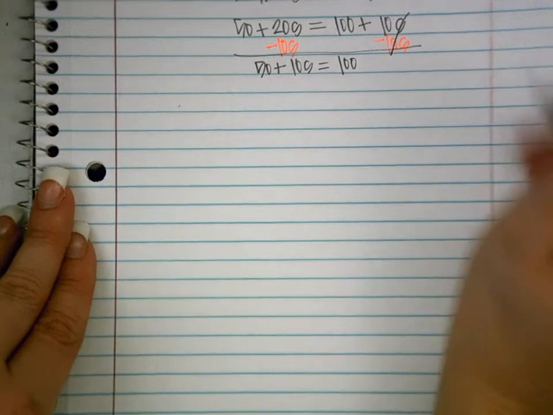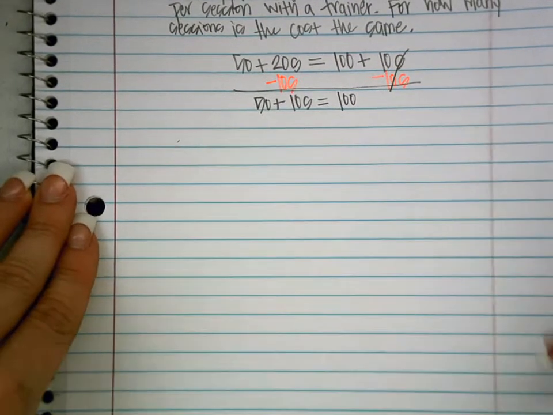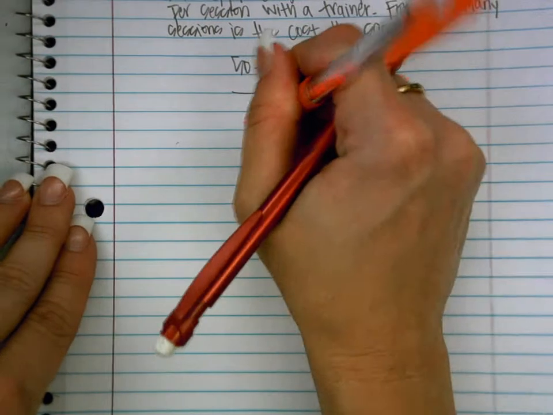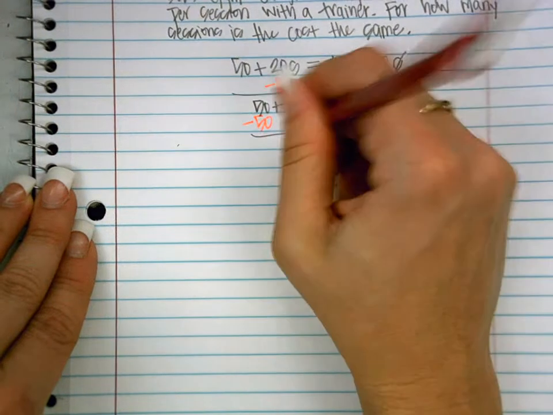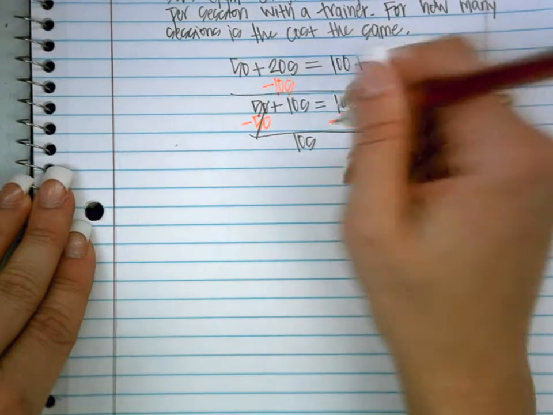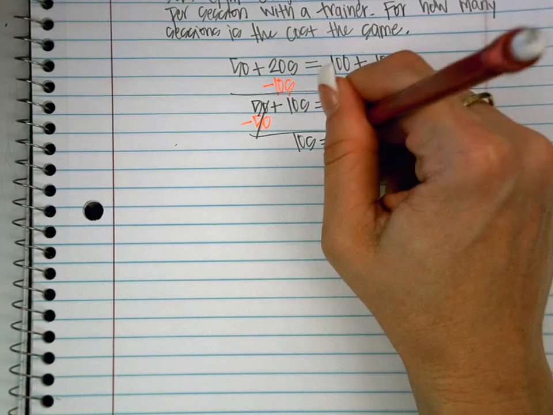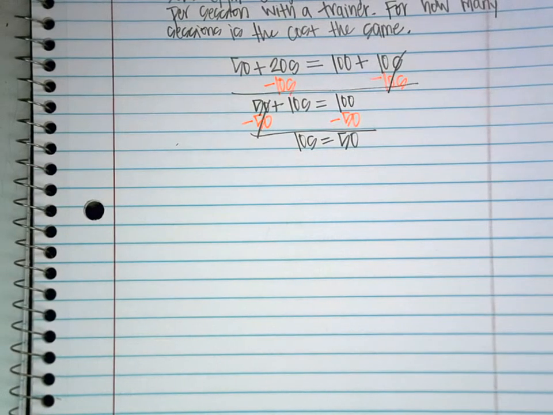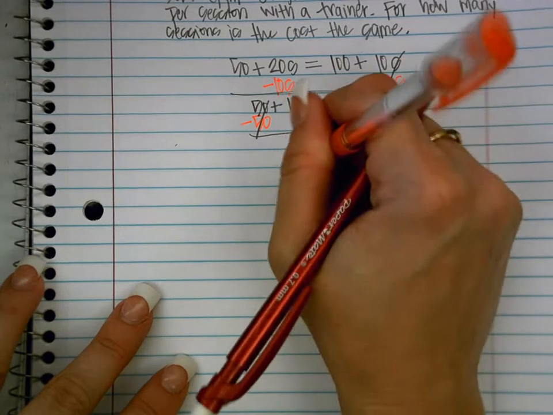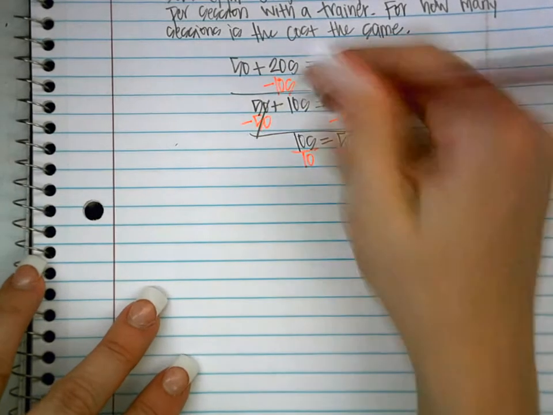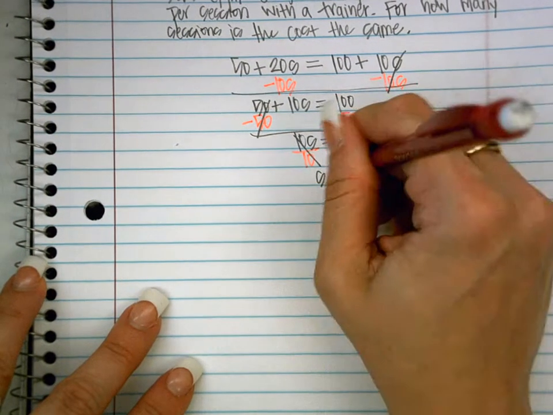Then where would you go from there? What would you do from there? Subtract 50. Subtract the 50, so you want to move the 50. Okay, subtract the 50, and that would give us 10S, this would go away, equals 100 minus 50 gives you what? 50. Finally, how would you get S by itself? Divide both sides by 10. You divide both sides by 10, these reduce, so we get S equals what? 5. So what does that tell you?